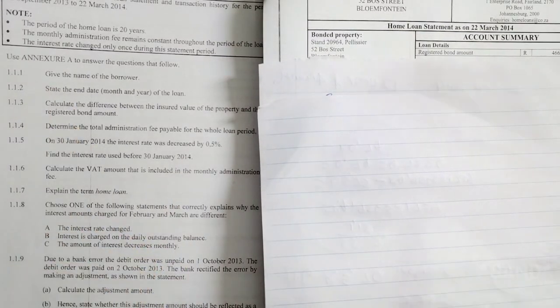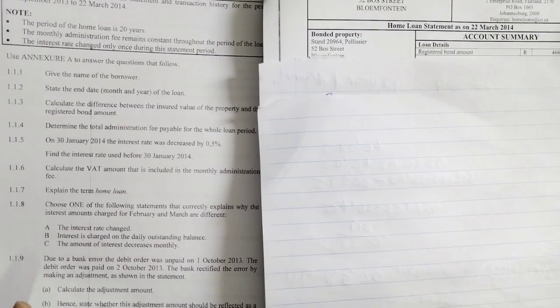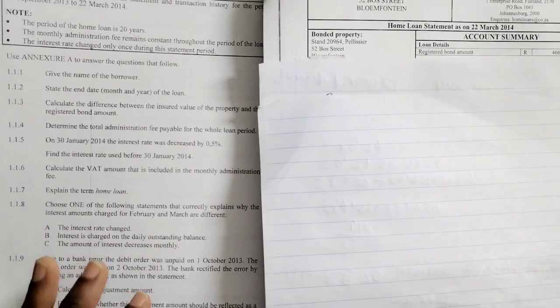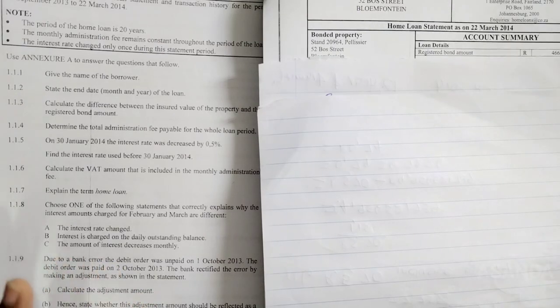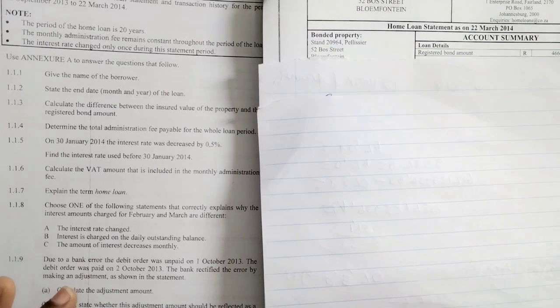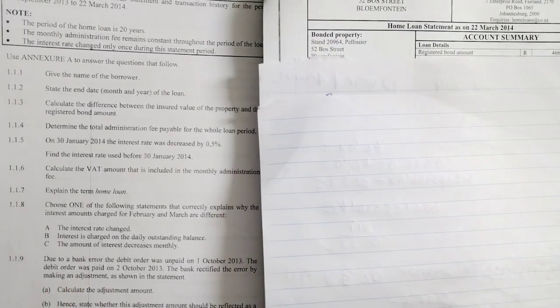I don't know what I'm about to tell you. I've only heard, I'm not sure, that sometimes people borrow more than what the house is worth so that they can buy other stuff for the house. But in matter of fact, you're borrowing the money to buy the house, and it's called a home loan. And then when you pay, they say you have a bond, so you pay a bond, and so on and so forth. So it's money that you borrow to buy a house.